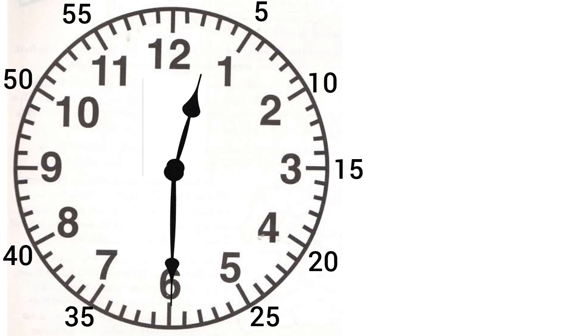Once it moves over to 7, we have 12:35 or 25 minutes to 1. At 9, we have 12:45 or quarter to 1. At 11, we have 12:55 or 5 minutes to 1. And at 12, we have 1 o'clock.